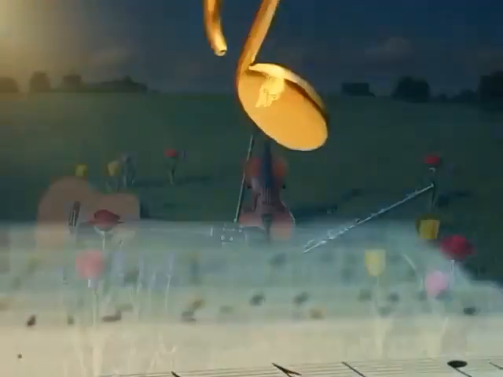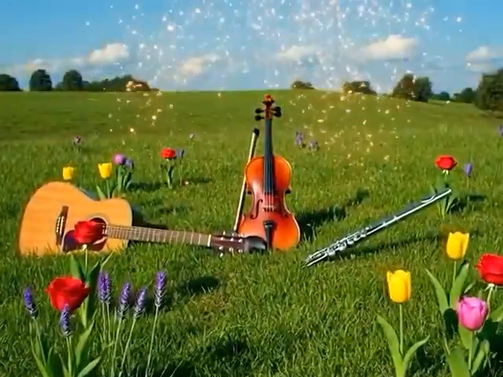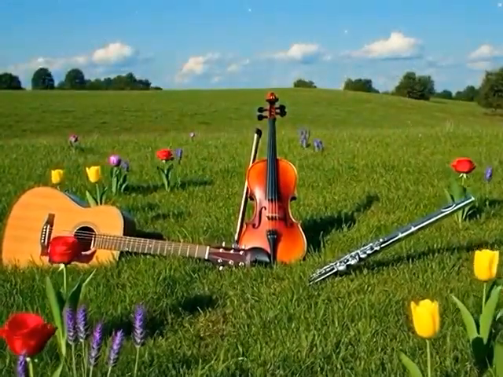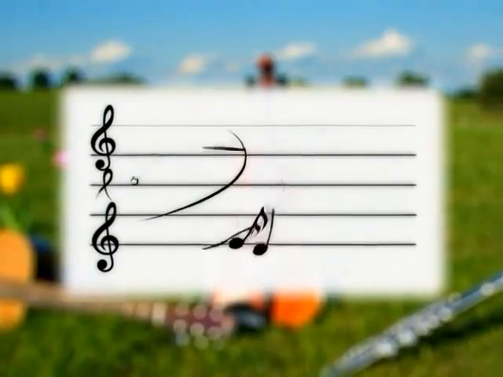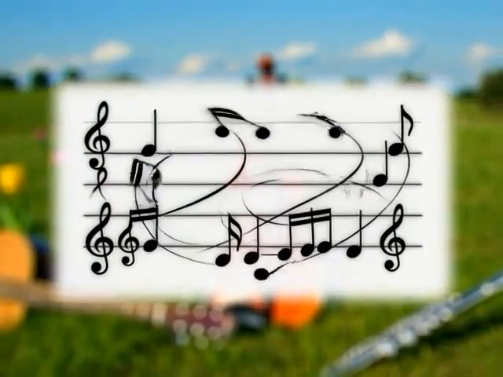The staff is the foundation of musical notation, and it consists of 5 lines and 4 spaces. Each line and space represents a different pitch, and the notes are placed on the staff to indicate the pitch and rhythm. The staff is used for a wide range of instruments and vocal music.